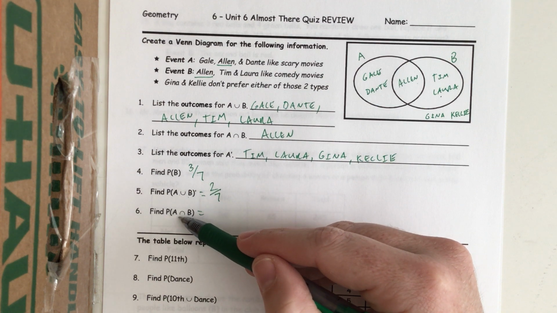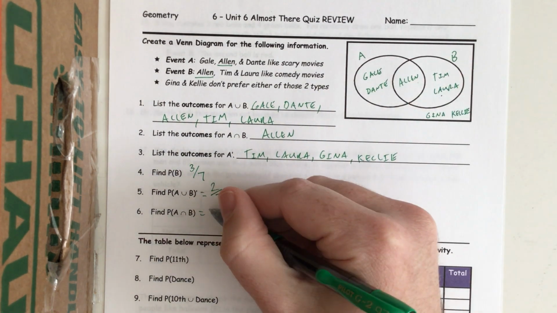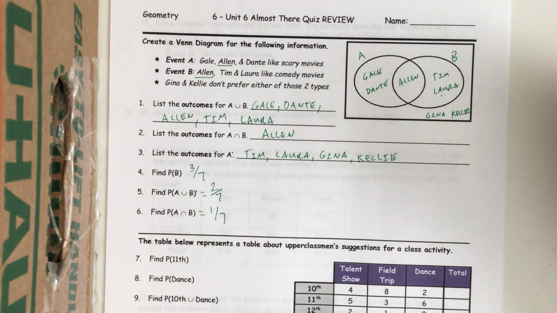Last one, find the probability of A intersection B. So basically, you have to be in A and you have to be in B, and there's only one person, so there's a 1 out of 7 chance for that. Okay.